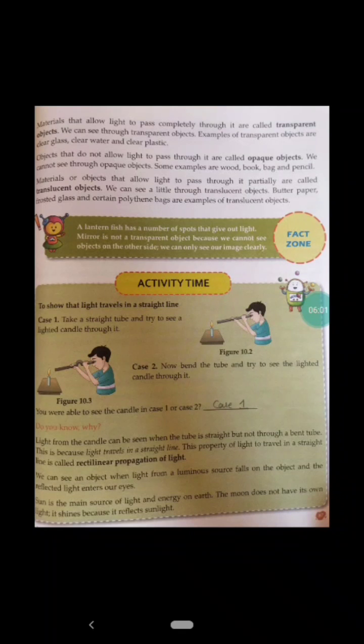And if we talk about it, the sun is the main source of light and energy on the earth, and the moon is the satellite of the earth that does not have its own light, and it shines because it reflects the light of the sun that falls on it.